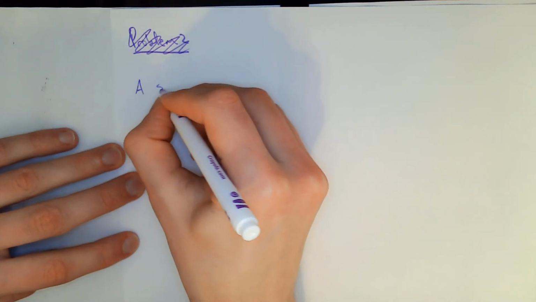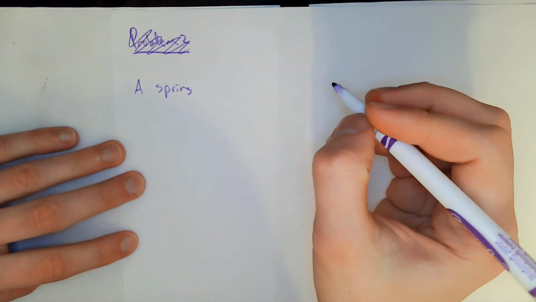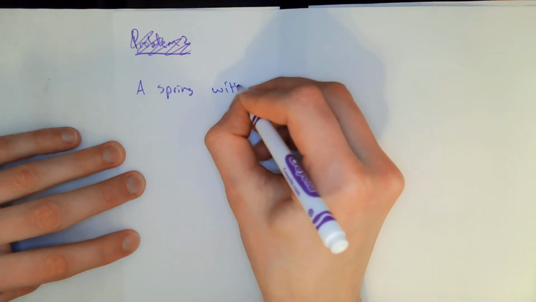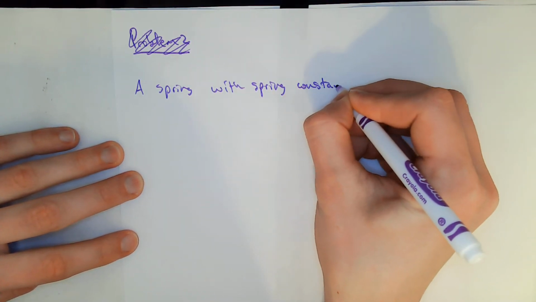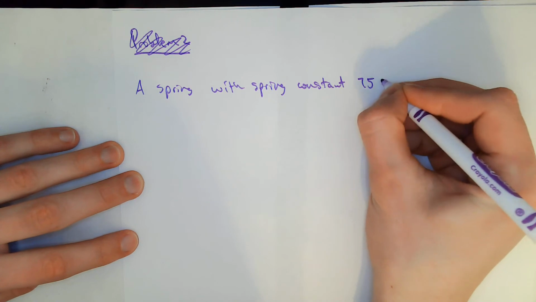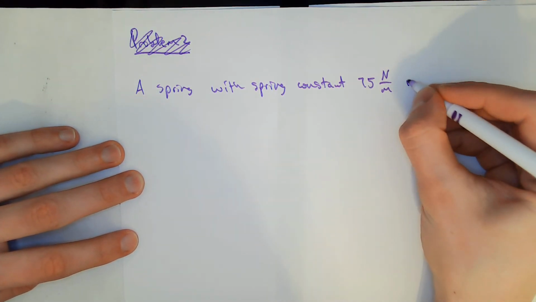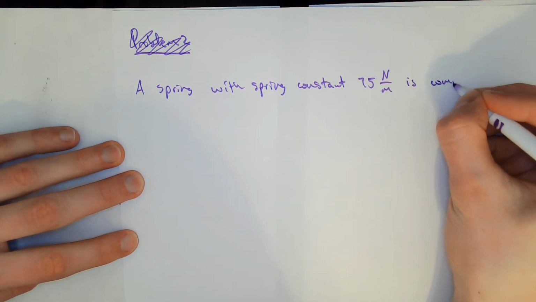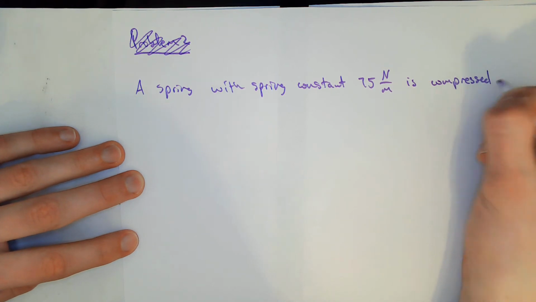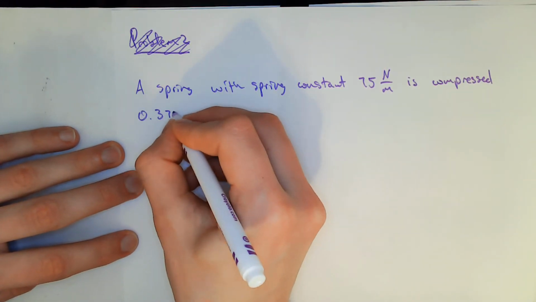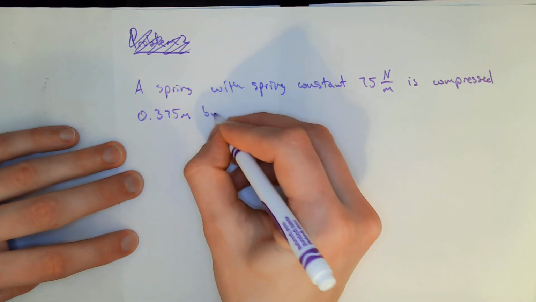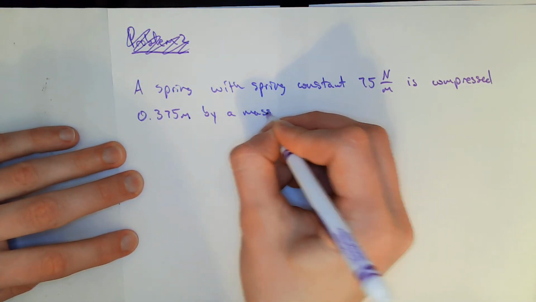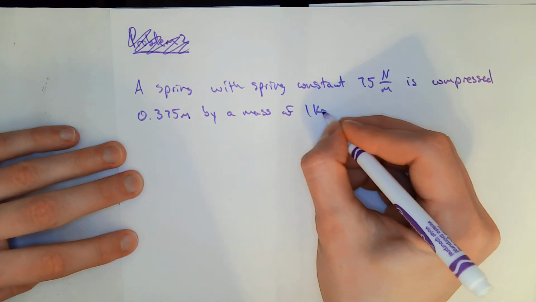Let's say a spring. I want to do a horizontal compression first. A spring with spring constant 75 newtons per meter is compressed 0.375 meters by a mass of 1 kilogram.